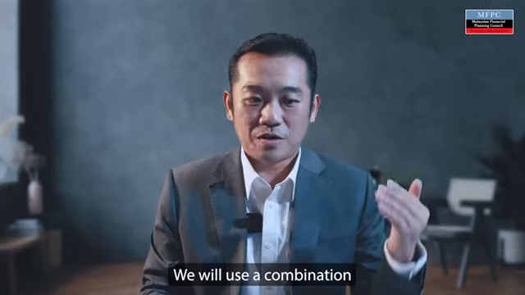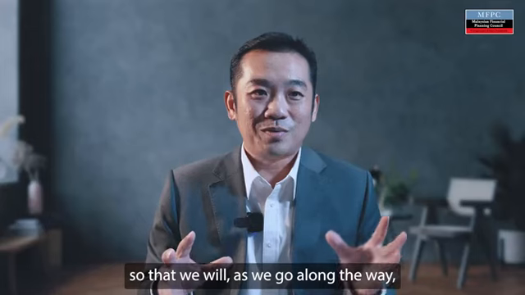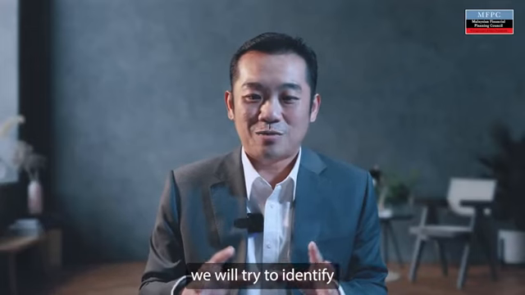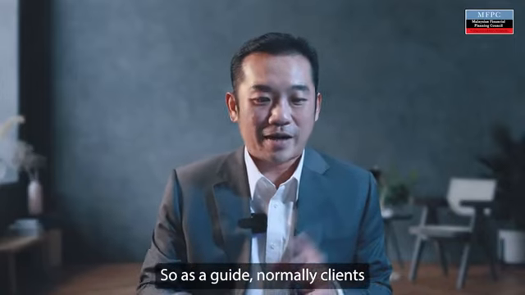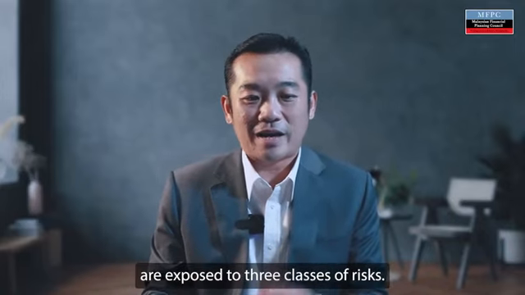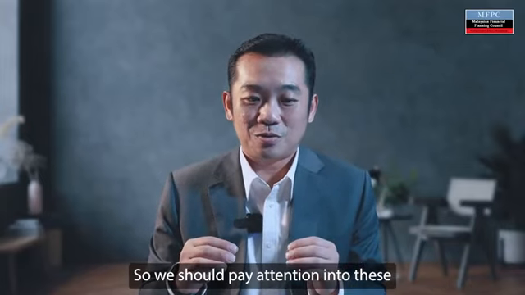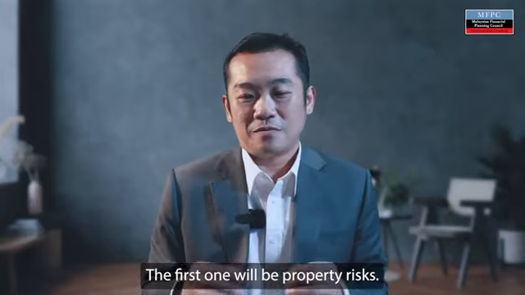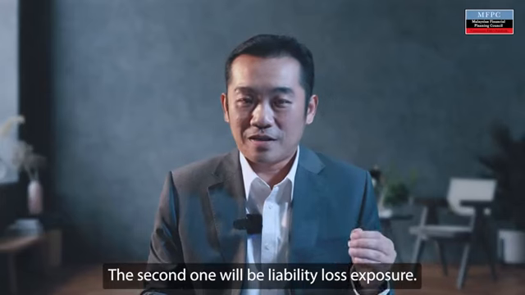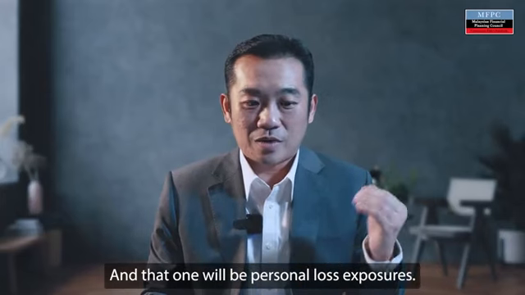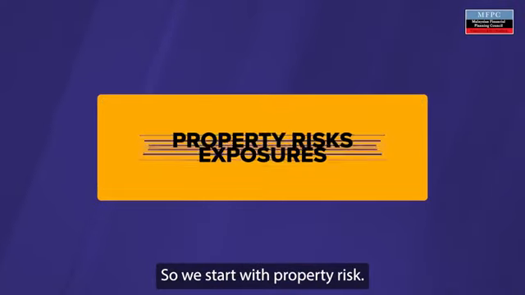We will use a combination of all the methods above, but we still need a guide, so that as we go along, we can identify the risks that may relate to the client. As a guide, normally clients are exposed to three classes of risk, so we should pay attention to these three classes. The first one is property risk. The second one is liability loss exposures. And the third one is personal loss exposures. So we start with property risk.